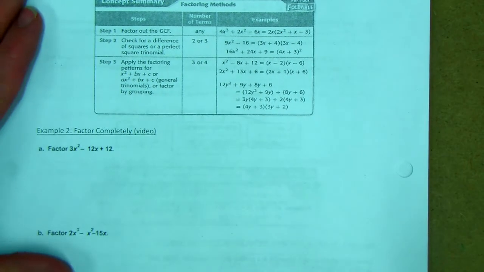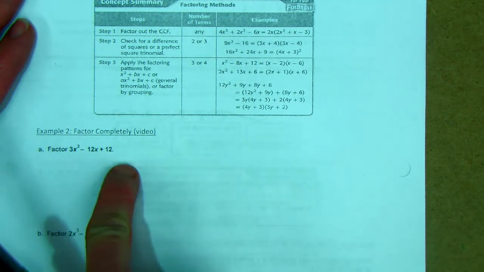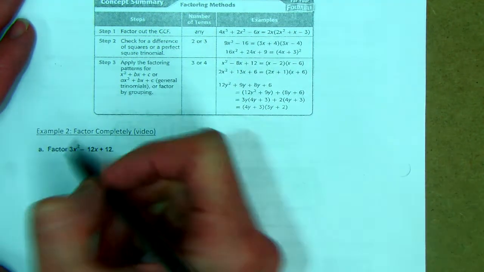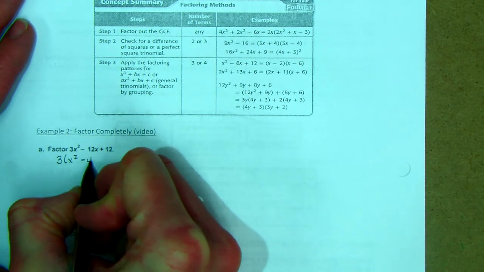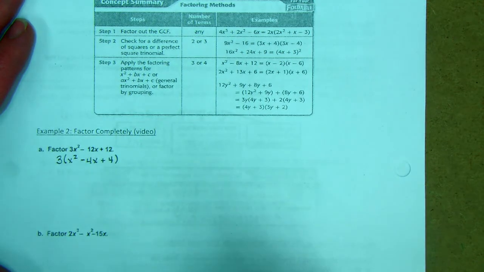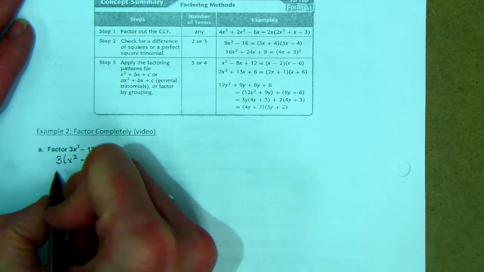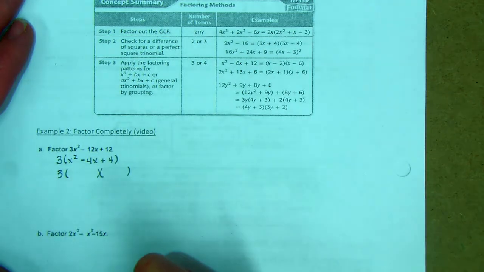In this one, yes we can. We can take a 3 out, and we get x squared minus 4x plus 4. Now, can we factor that? The answer to that question is yes. Same signs, both negative. I know I have x and x, and it is minus 2.